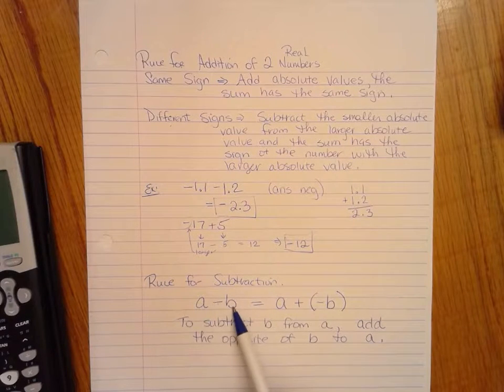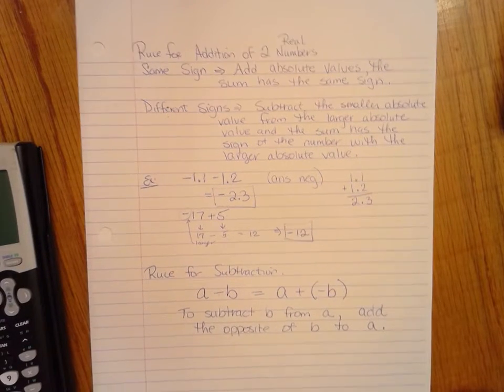This is a positive A and a negative B, and then you add them, you combine them. So let's take a look at some examples.